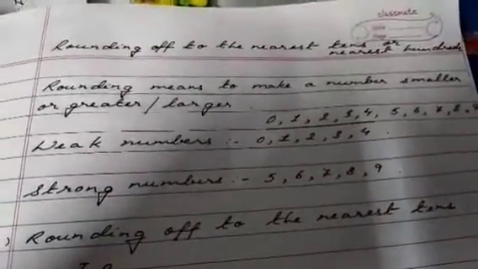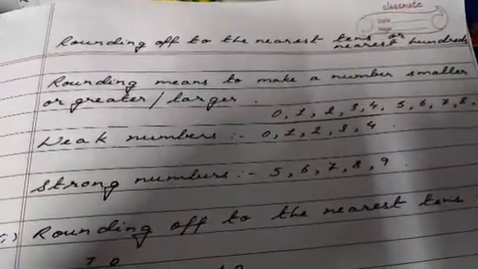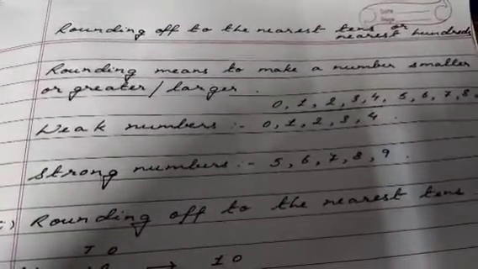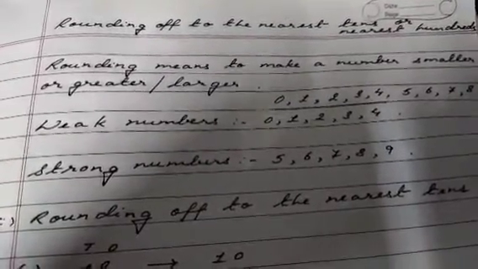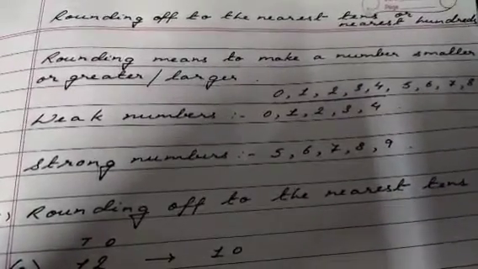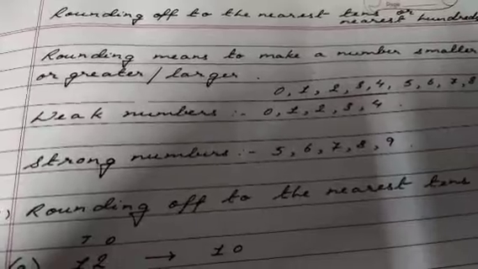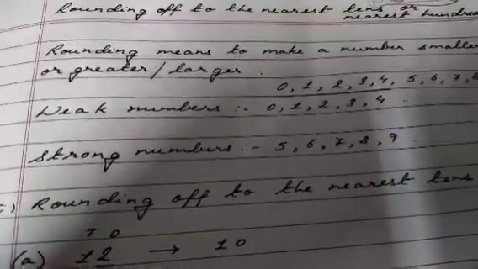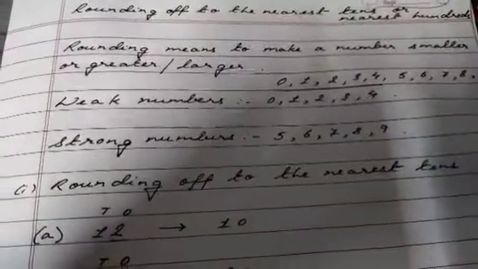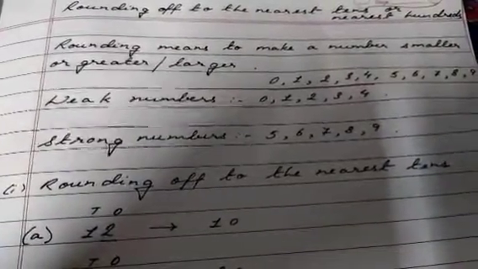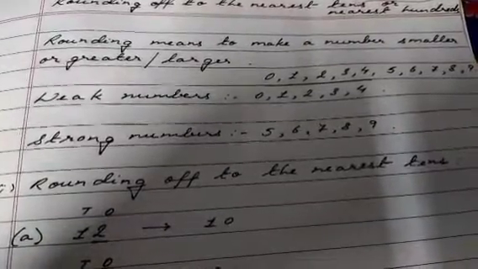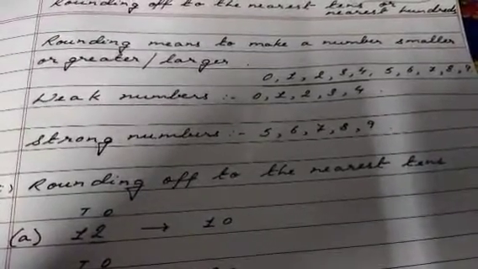Children, today's topic is rounding off to the nearest tens or nearest hundreds. Rounding off means to make a number smaller or greater. You can make the number smaller or you can make the number greater. Greater means larger. Before going to rounding off, we have to learn about weak numbers and strong numbers.